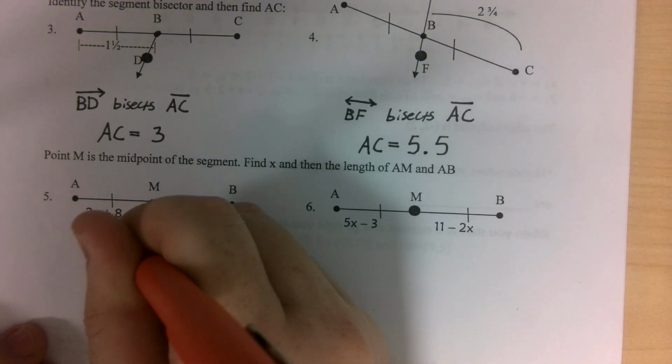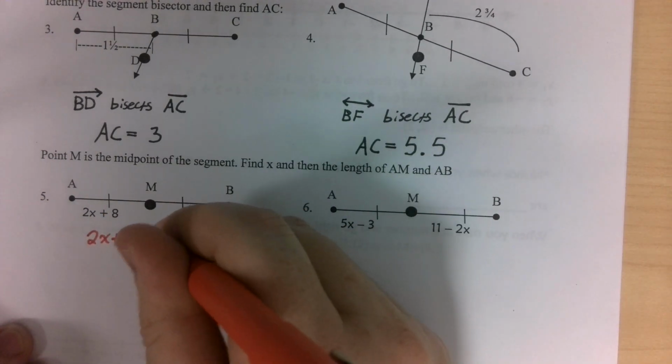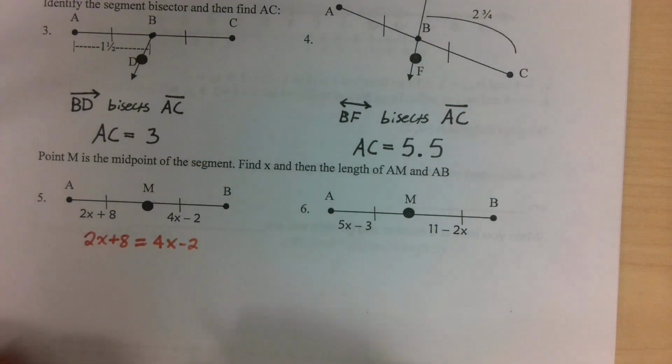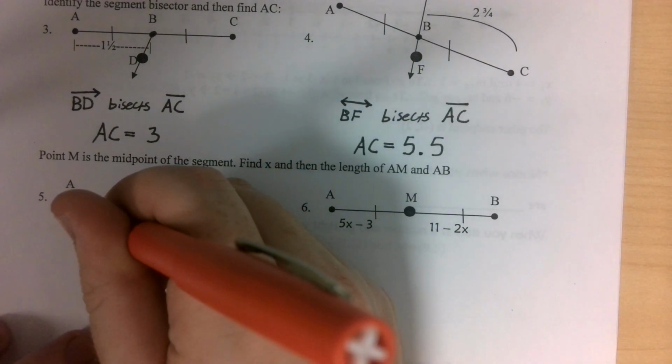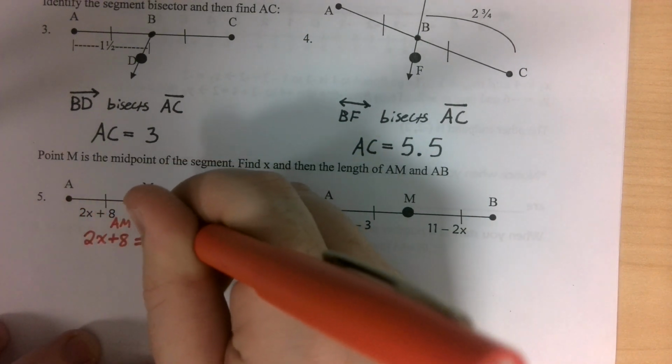We know that this length, 2x plus 8, has to equal 4x minus 2, because they're both a half. They're both congruent. In geometry speak, we would say that AM is equal to MB.